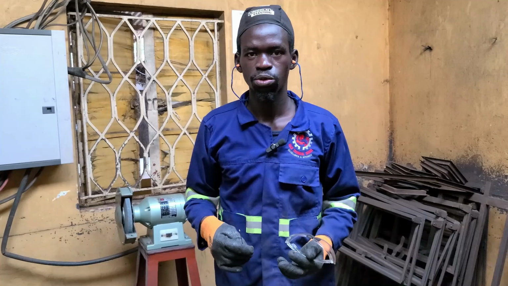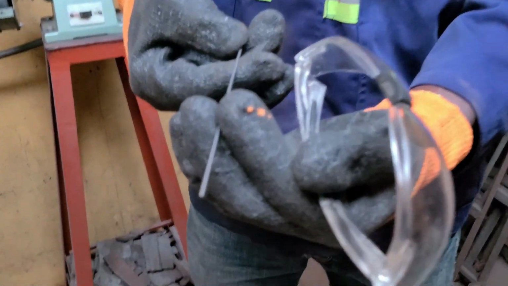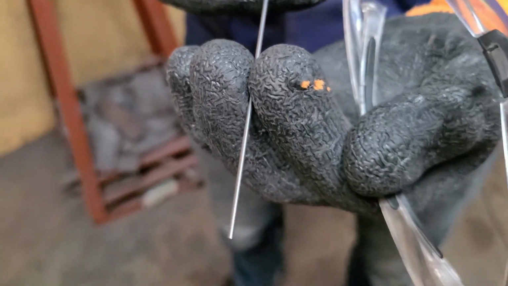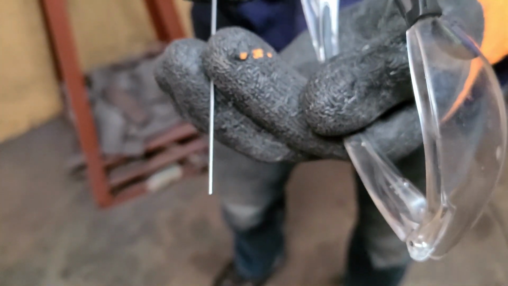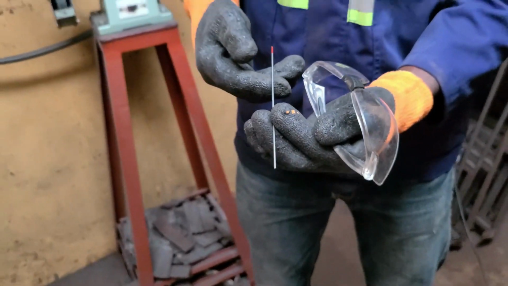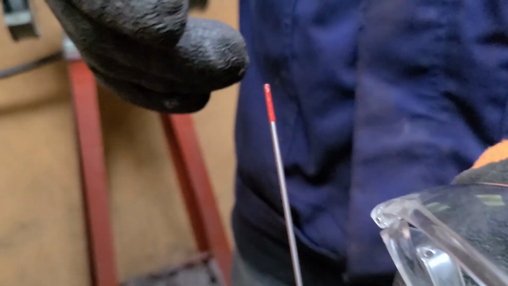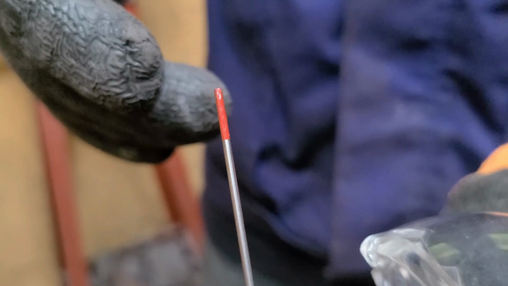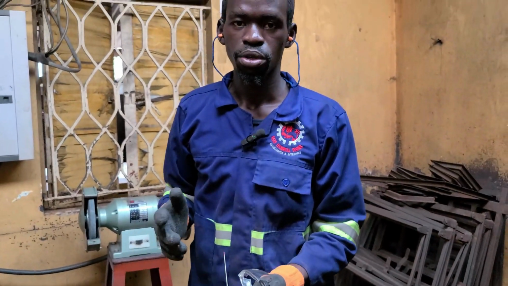Before we start doing any welding, we always make sure that we sharpen this tungsten to have better control when welding. This tungsten has to be sharpened to a point, and we have different types of tungsten. Right now I'm using the red type of tungsten, but in my experience, when you're welding stainless steel, all tungstens work very well. But when it comes to aluminium, then we normally go for the green tungsten or pure tungsten.